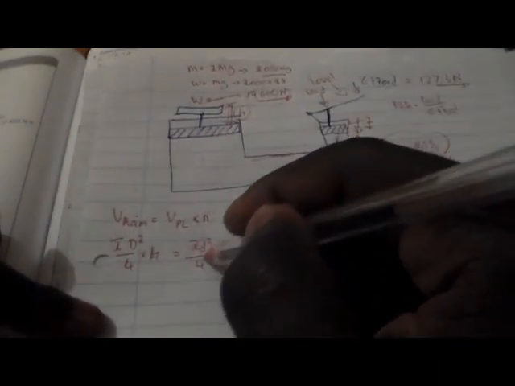Now they have given us the distance, which is h. Here we multiply by the number of strokes. So if this one is the same as this one, we have this formula: d squared multiplied by h equals d squared multiplied by stroke length multiplied by the number of strokes. So this is the formula.